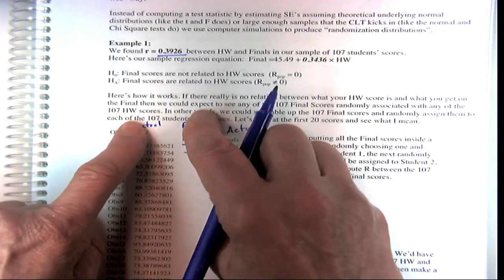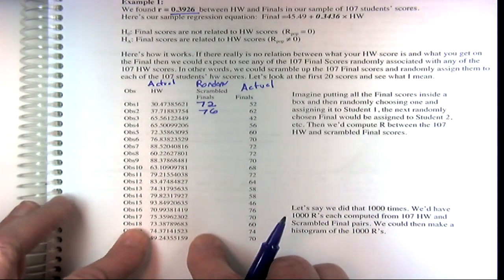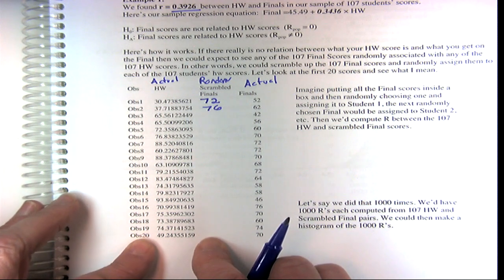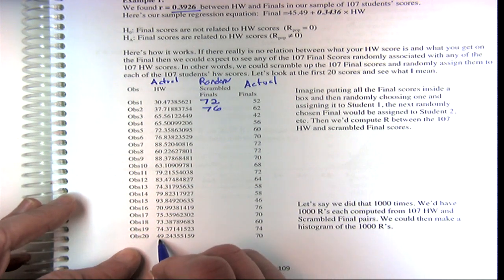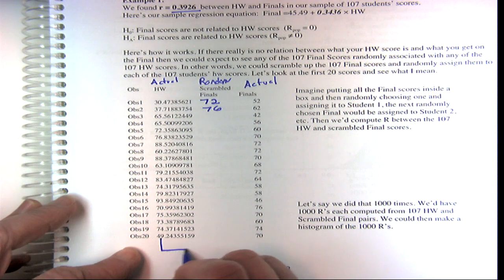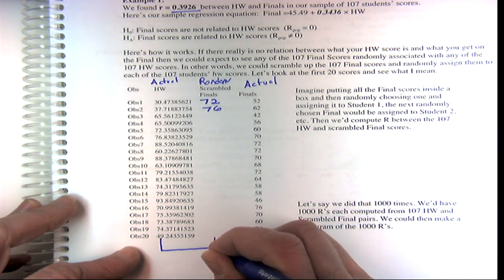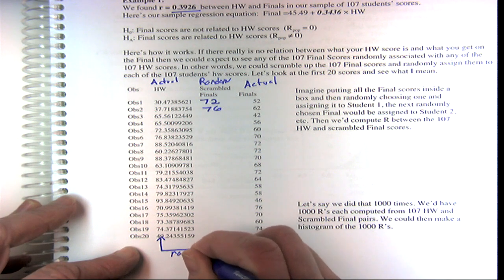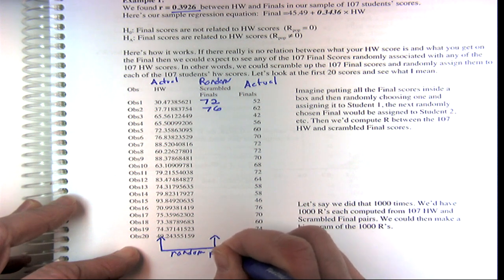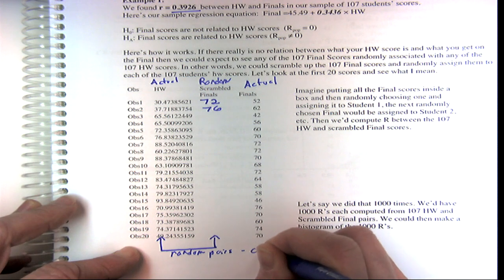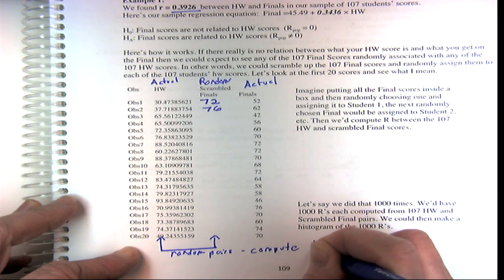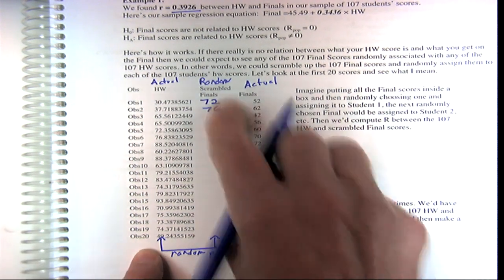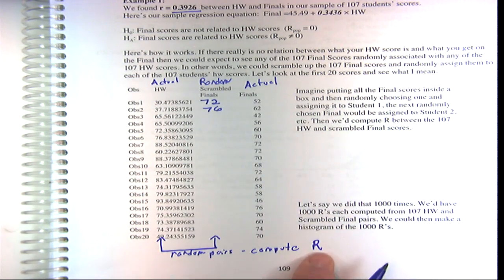So here, let's do it. This is one random realization. And what we're going to do with this random realization is look at these actual homeworks and the random ones. These are random pairs. And we're going to compute an R from them. And then we're going to do it over and over and over again, so we'll have 1,000 R's. And then we'll look at the distribution of those R's.